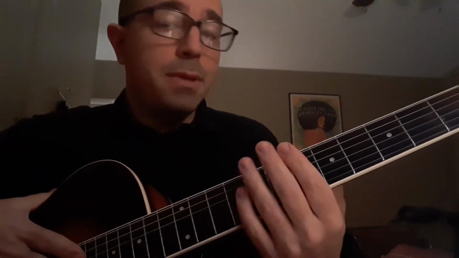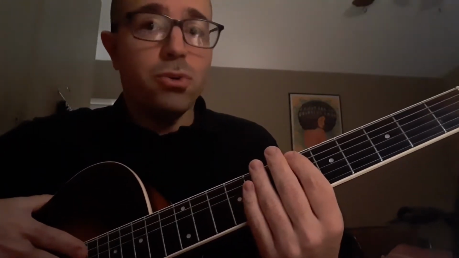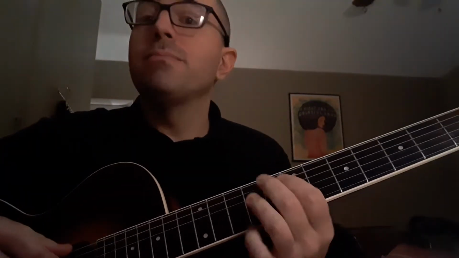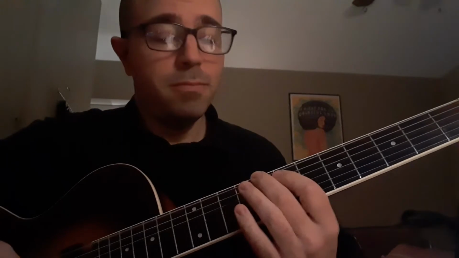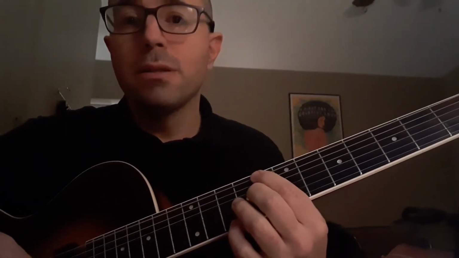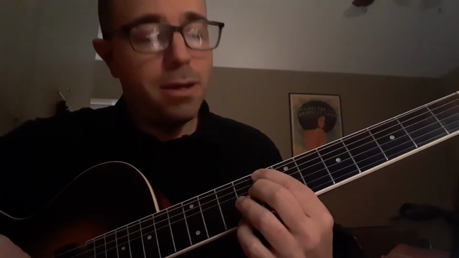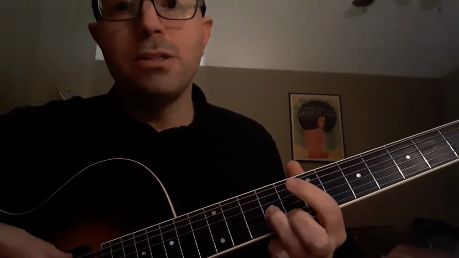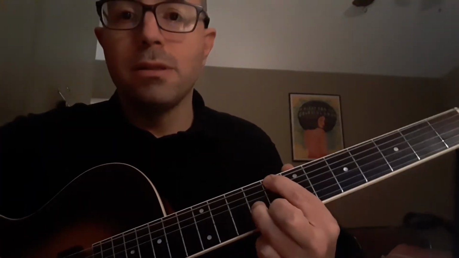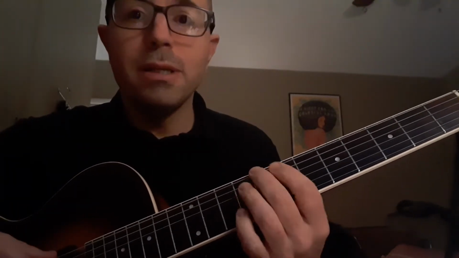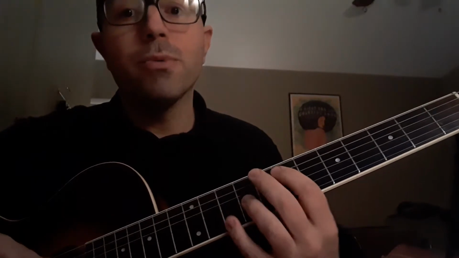The first shape has the root, and actually I'm going to move this up. We're going to go C7. The first shape has the root on the 6th string, and then the third way up here on the 3rd string. Okay, so in the case of C, this is a C, that's the root. C, E, that's the 3rd, but we're going to bring it up an octave.